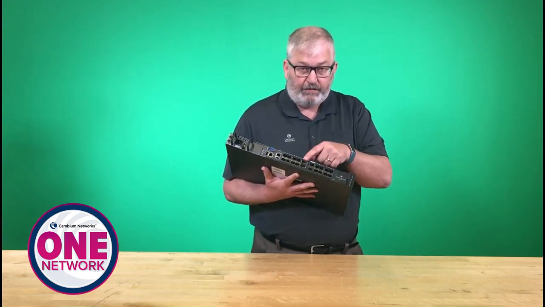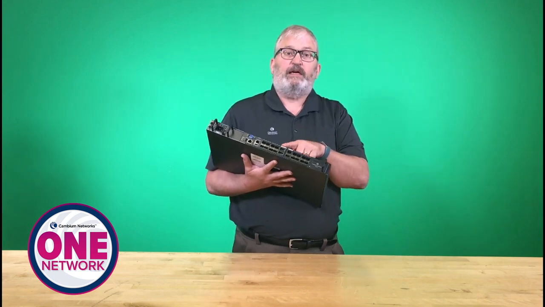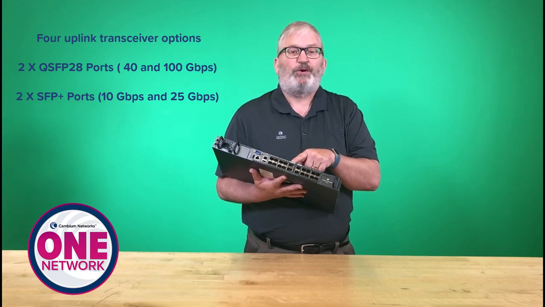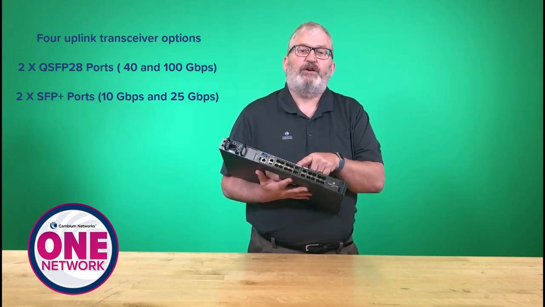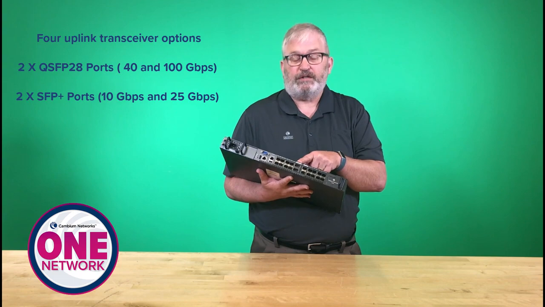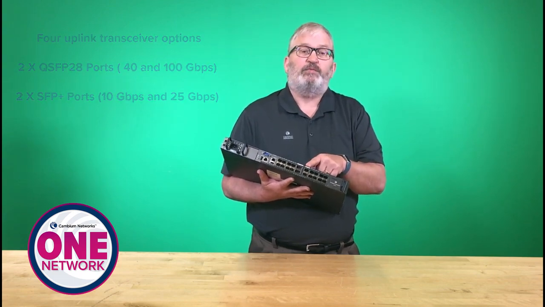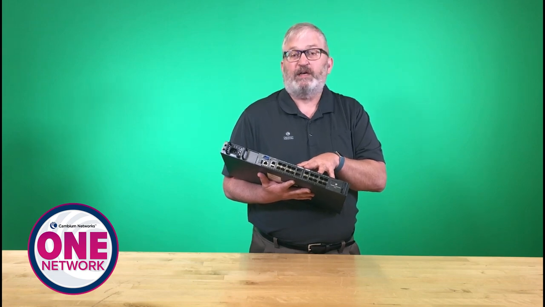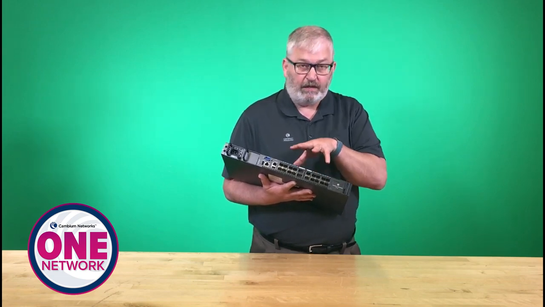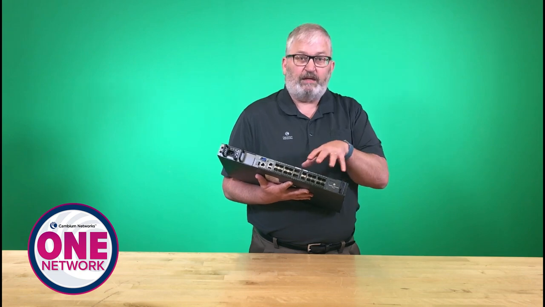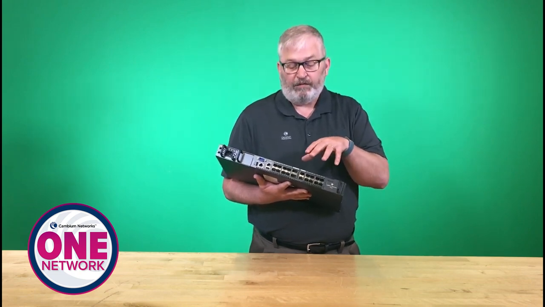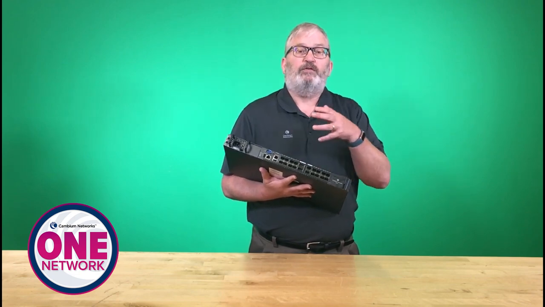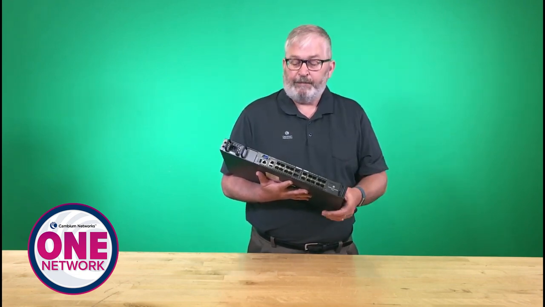In the uplink transceiver direction, there are 4 ports on here. There are two XSFP ports that can give you up to 40 or 100 gigabit per second uplink. You can also deploy this with 2 SFP plus ports, which are the 10 and 25 gigabit per second uplink. Again, those are sold separately, and you can decide what kind of uplink capacity you need. There's also a console port here that you can use for out-of-band management of the device.